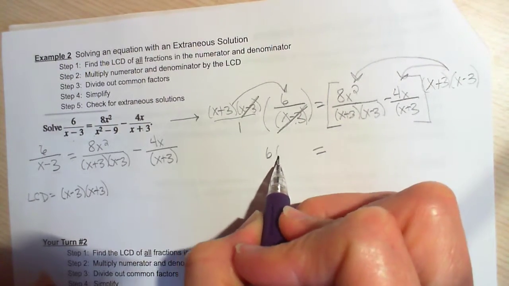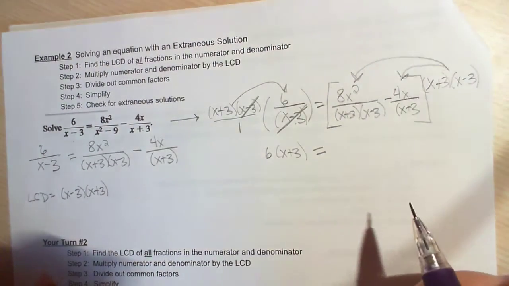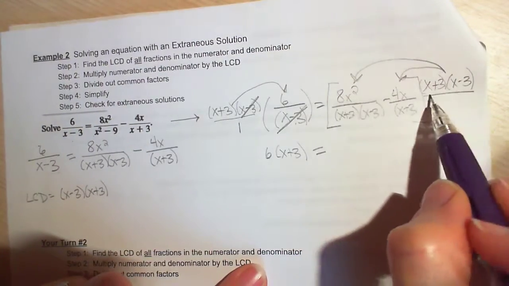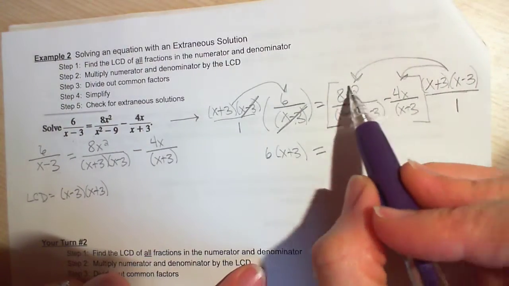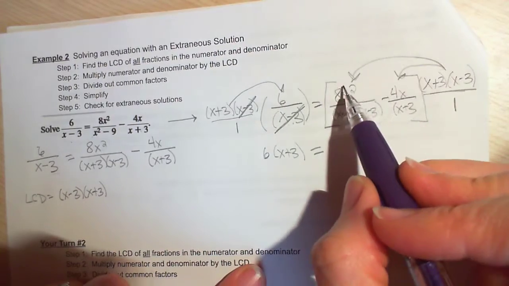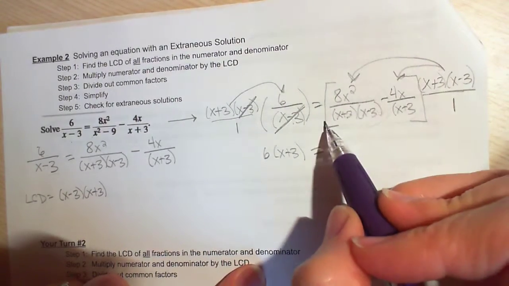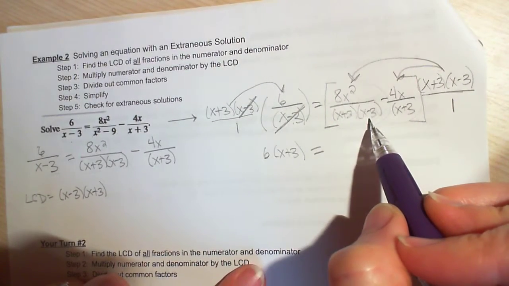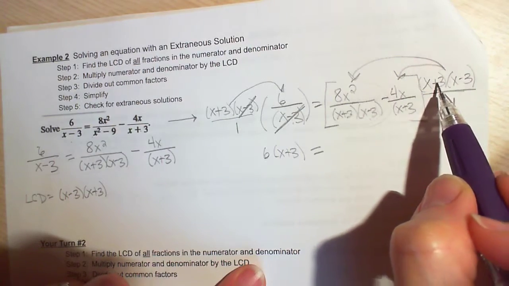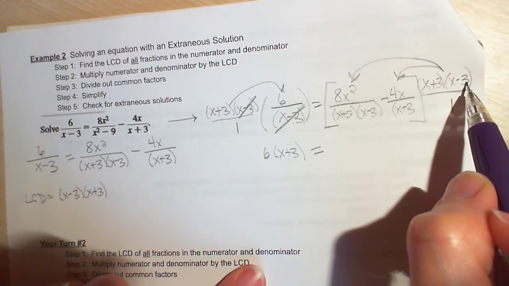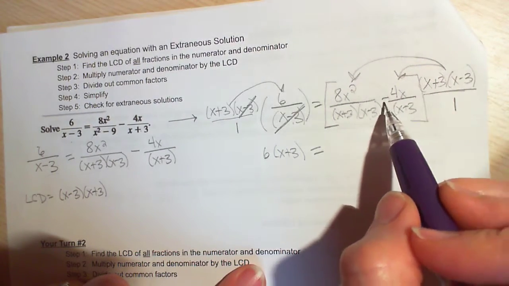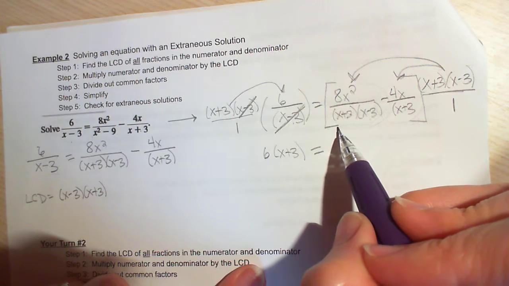On the top, I have 6 times x plus 3. Okay, now multiply this by both of these terms. So when I multiply by this term, you'll notice I have x plus 3 times x minus 3 on the bottom and x plus 3 times x minus 3 on the top. So those are going to clear out completely.